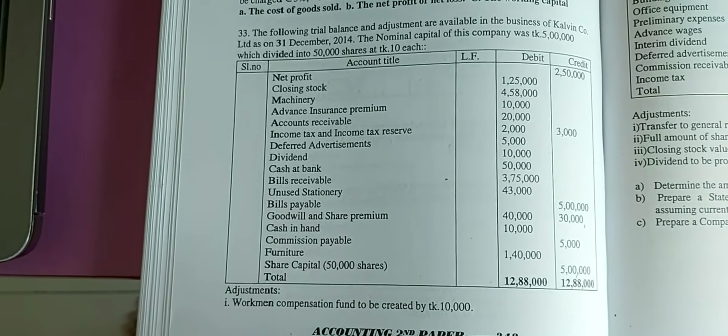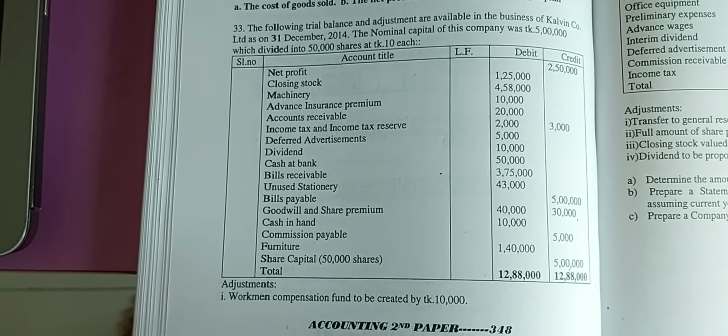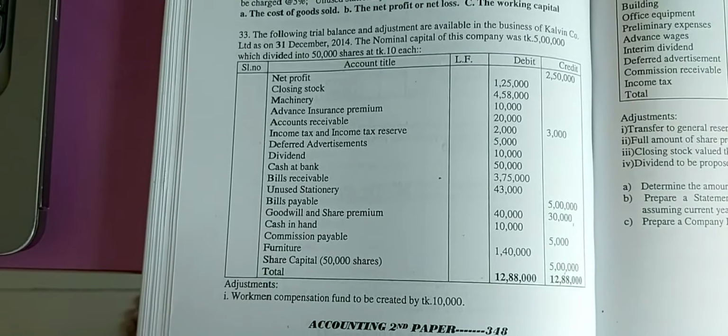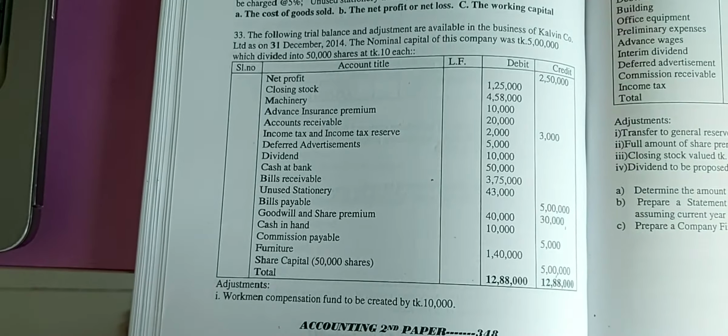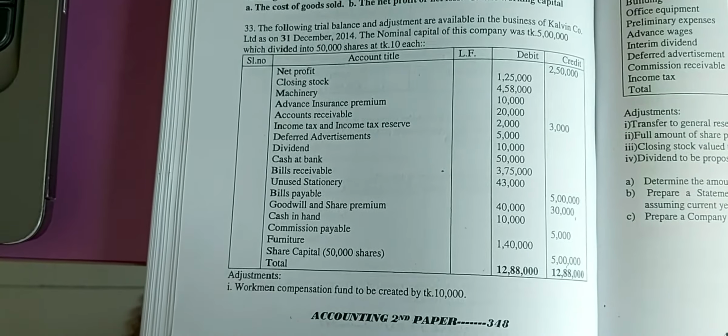For example, the first one, workman's compensation fund to be created by Taka 10,000. At first you have to take it as an appropriations item of retained earnings statement, and then it is indicated as current liability.